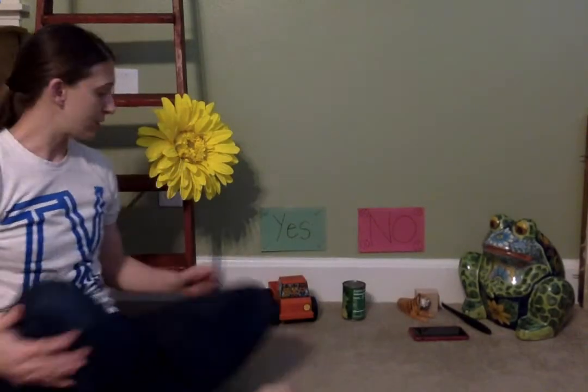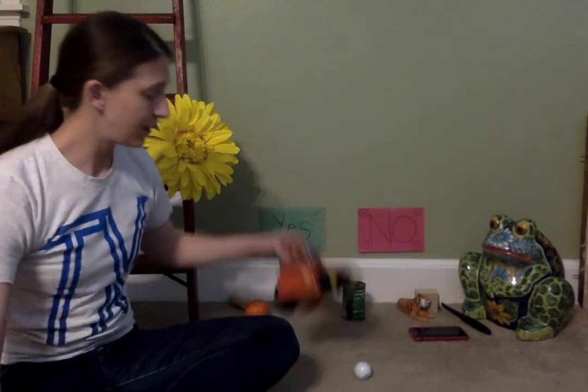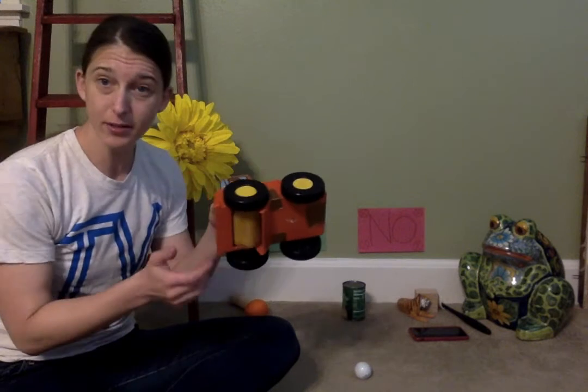All right, so our first group, let me get a little bit closer so we can see. All right, our first group is the yes group. Okay, so let's look at the things in the yes group. We have a golf ball. We have a truck with wheels.